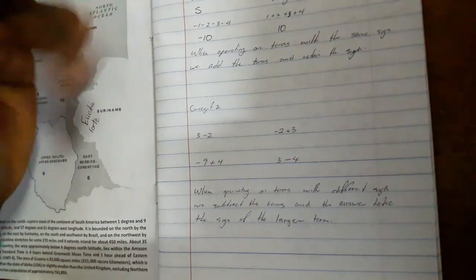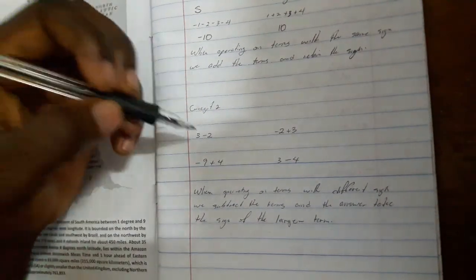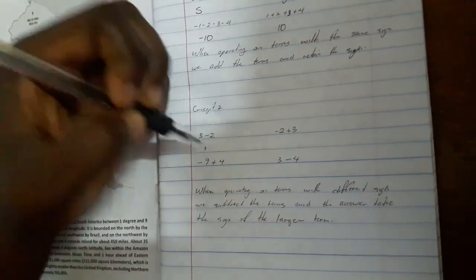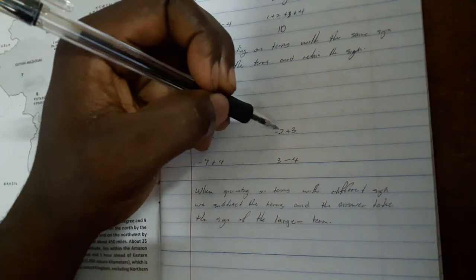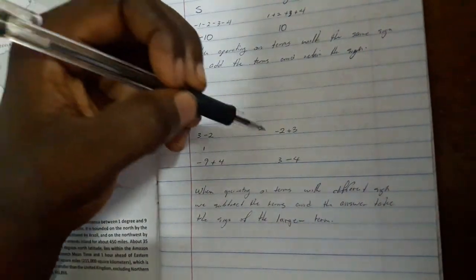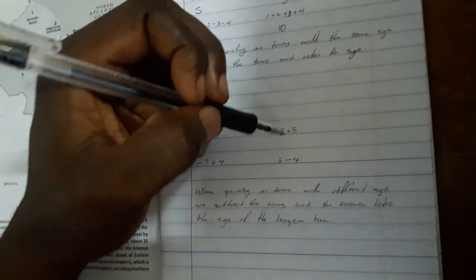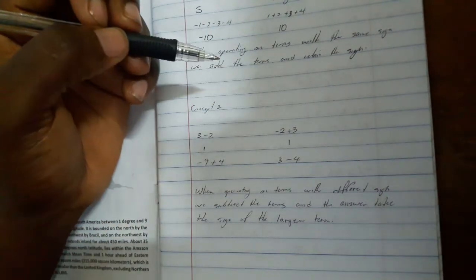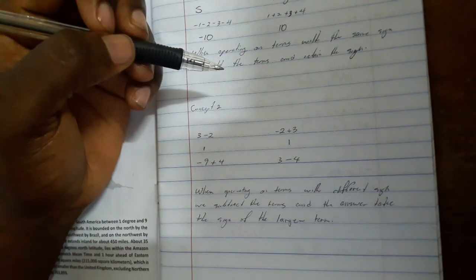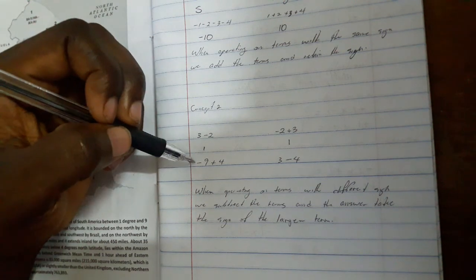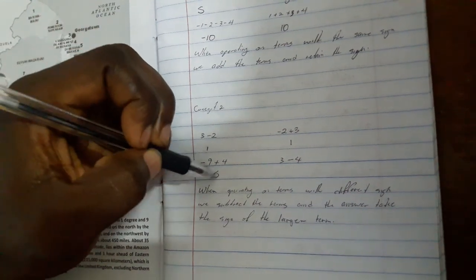In the second case here, we call this concept 2. 3 minus 2 is 1. And the same thing, you can put the 2 in front. Minus 2 plus 3 is still 1 because of the law of associativity. 4 minus 9 plus 4 is minus 5.